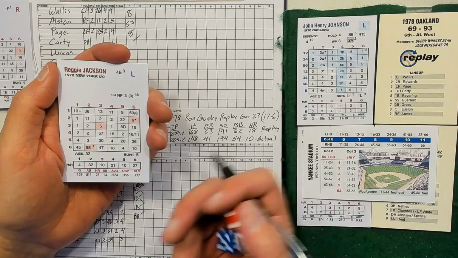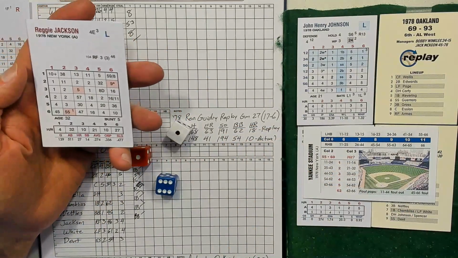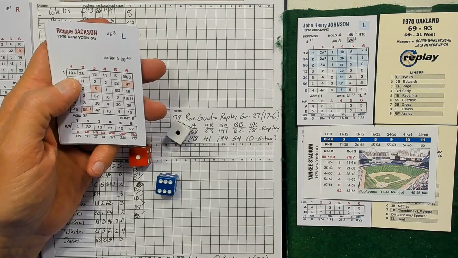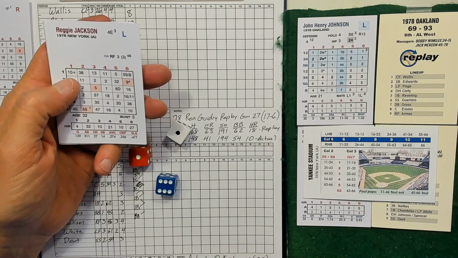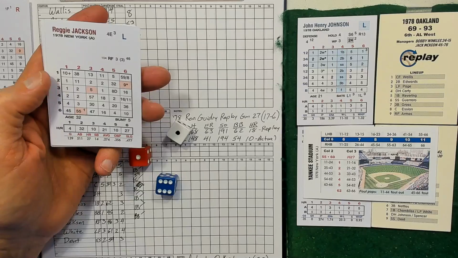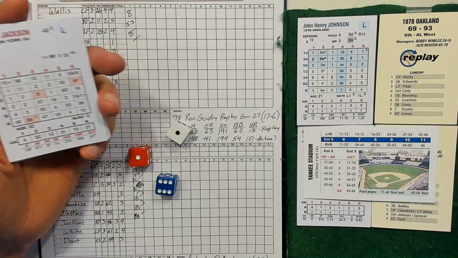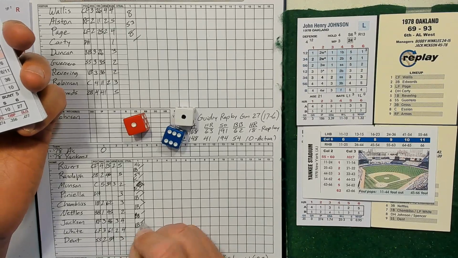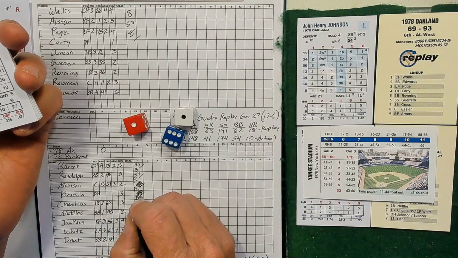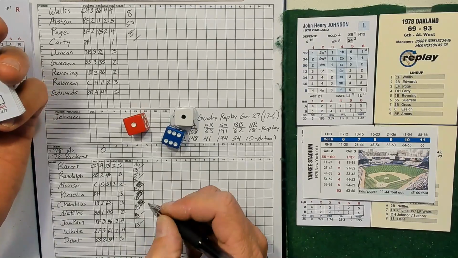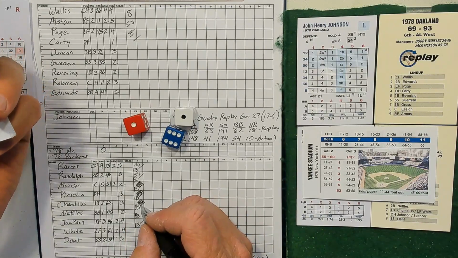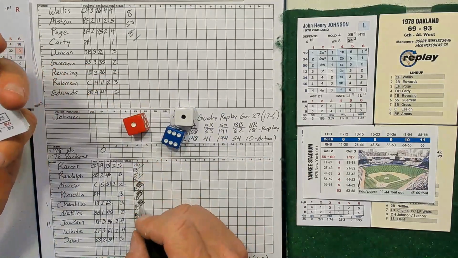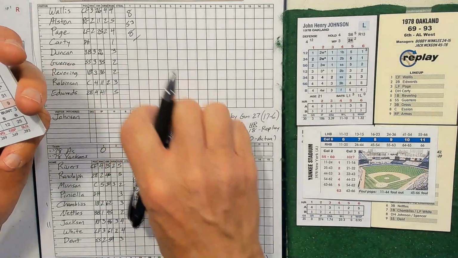Reggie Jackson. It is a lefty-lefty matchup though. 1-1's a 10. 1-6 is a 2. So 12 is a single up the middle. All runners advance 2 bases with 2 outs. Reggie comes through with a 2-run single. First and third, 2 outs.